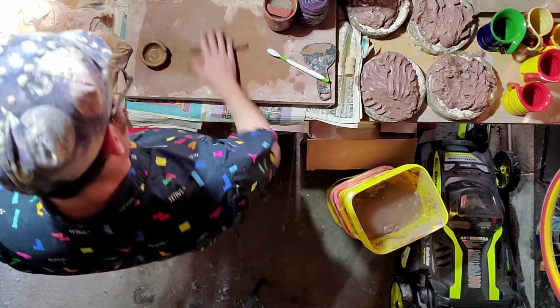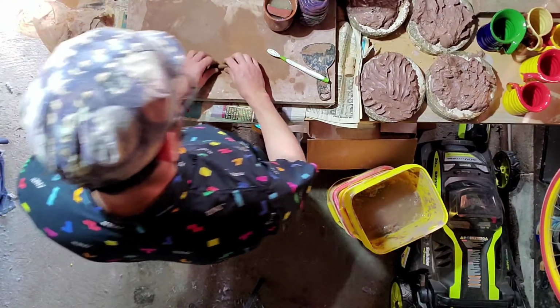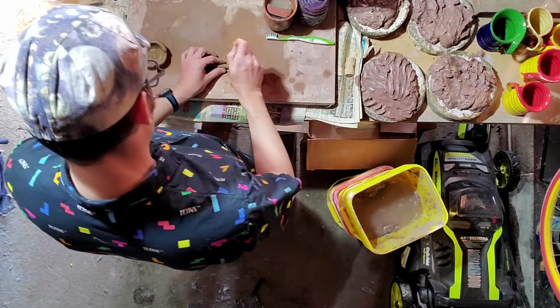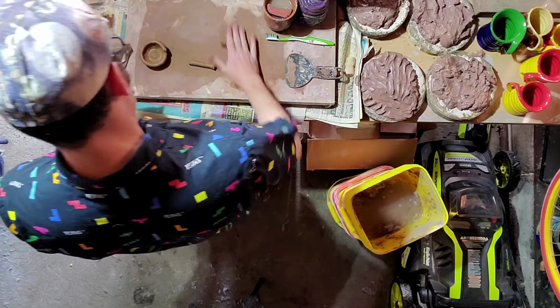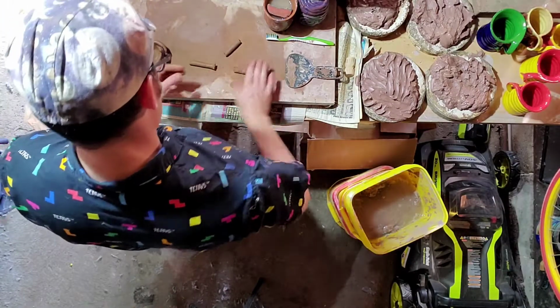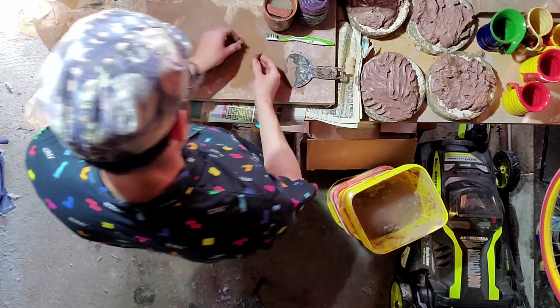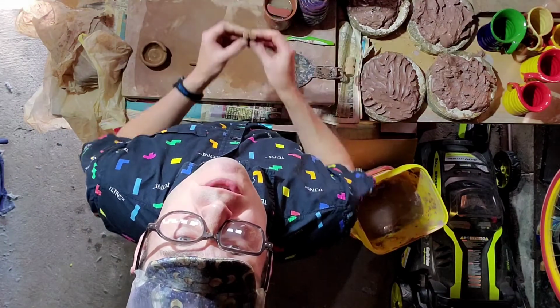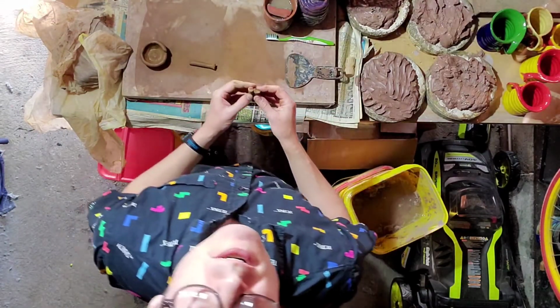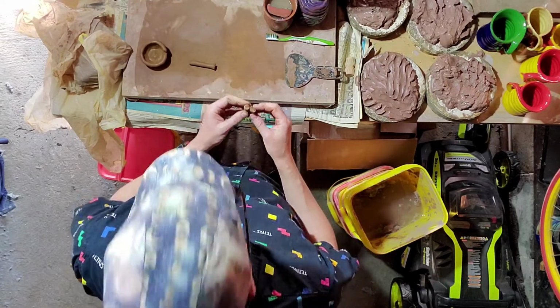Now let me show you what I mean about that. Pretend I slice this in half and I'm looking at a cross section of it. It would look like this, right? I'm working almost out of view, aren't I?